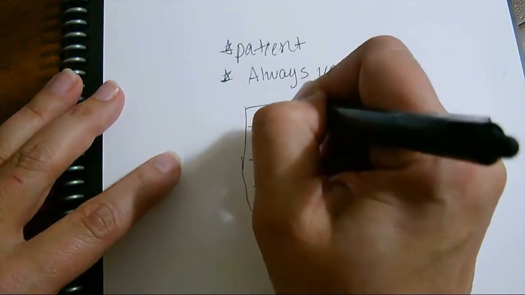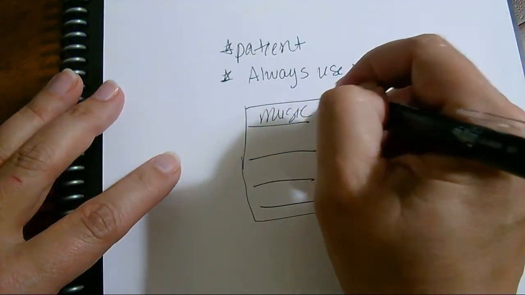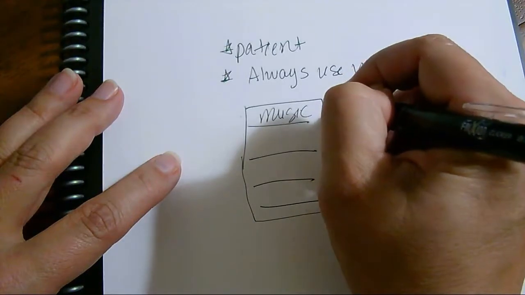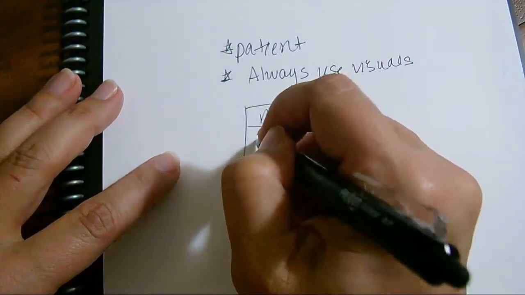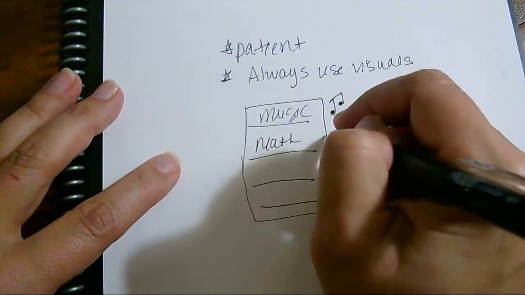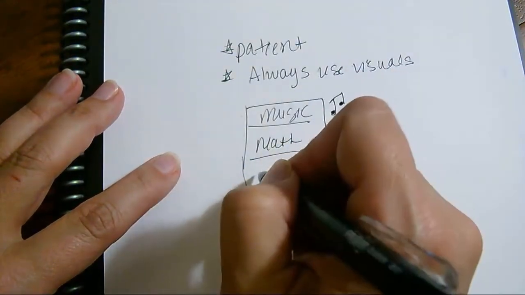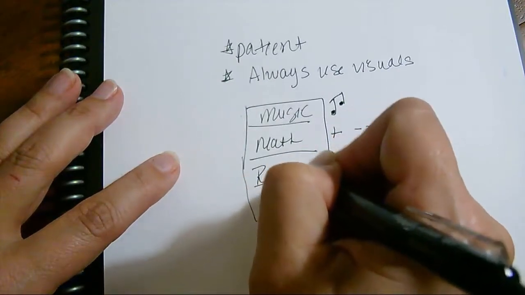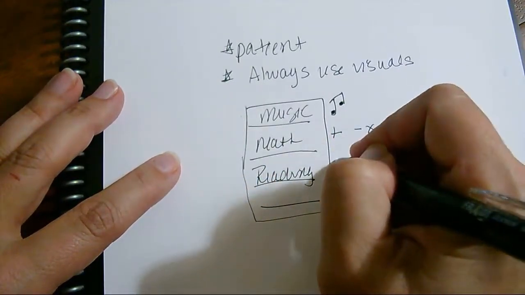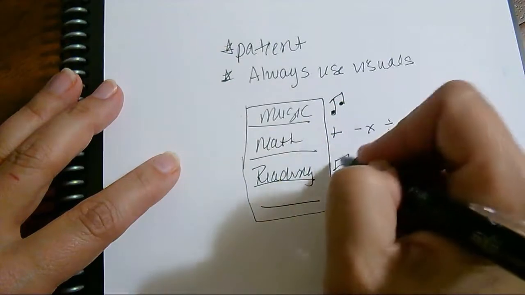So we'd start out with music, if it was music day, so I made sure to have some music notes there. If we had math next, then I would make sure to put math symbols beside it. If we had reading next, I would attempt to draw a book.